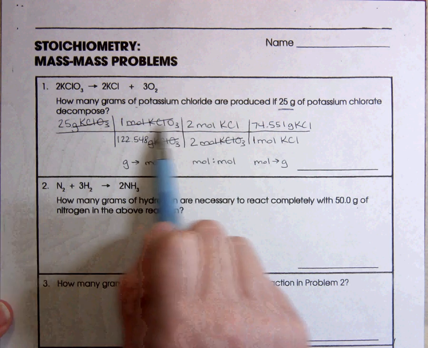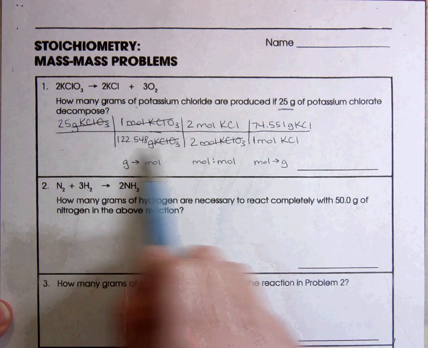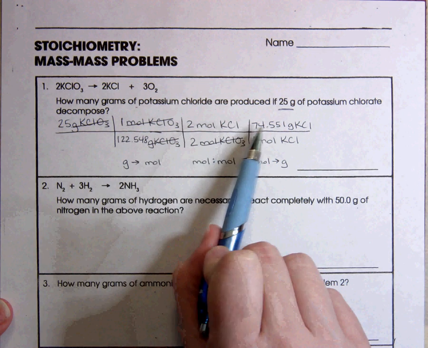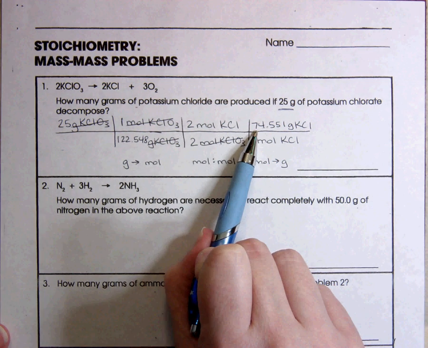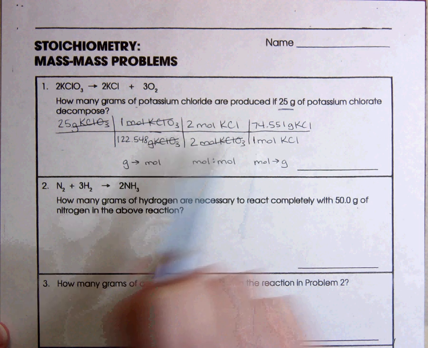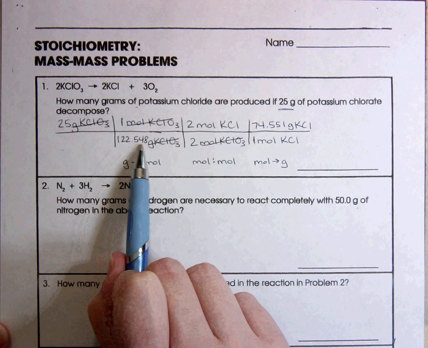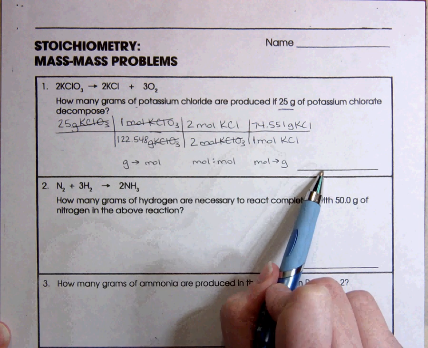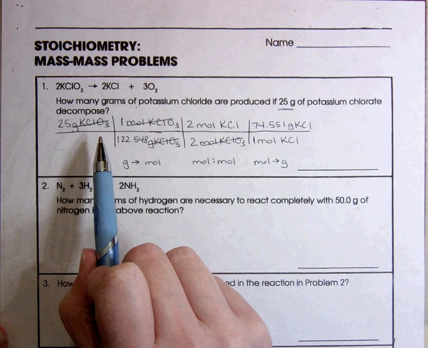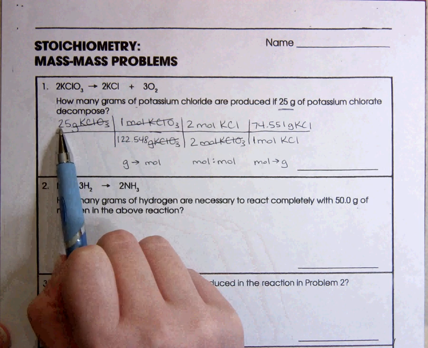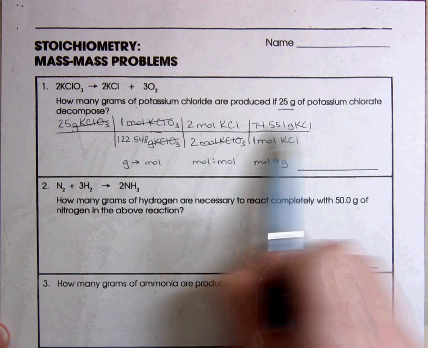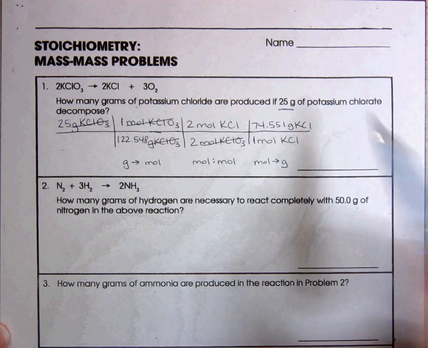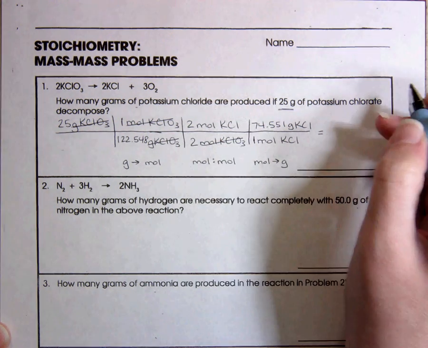We know that we multiply across the top and divide by the bottom. Now you can plug this in as 25 times 1 times 2 times 74.551, and then in the calculator say divided by 122.548 divided by 2 divided by 1 and get your answer. Or what most people prefer to do, from what I've seen, is multiply across the top, get that number, multiply across the bottom, get that number, and then divide the two. So that's what I'm going to do here.